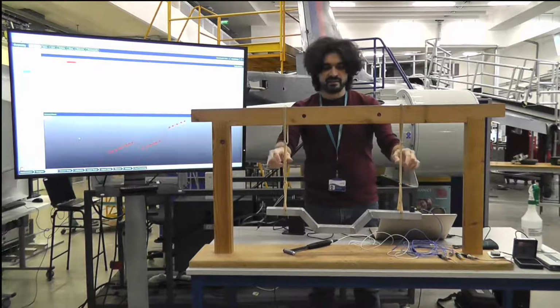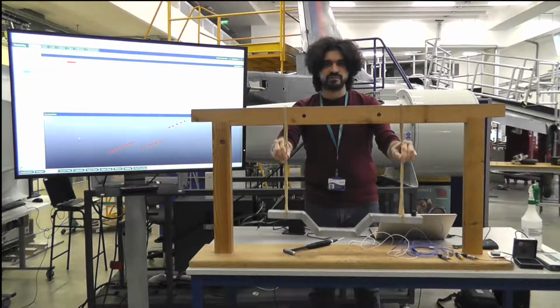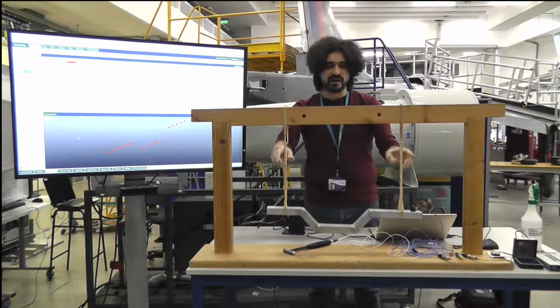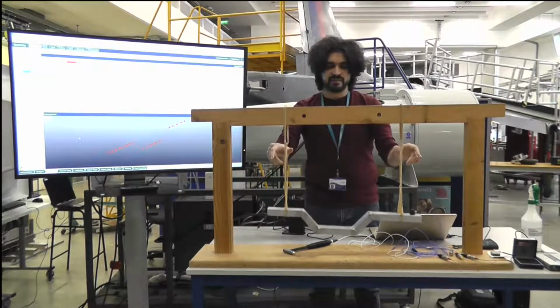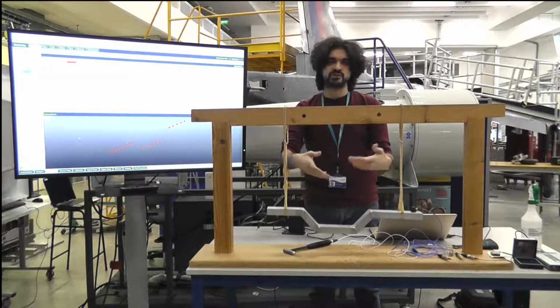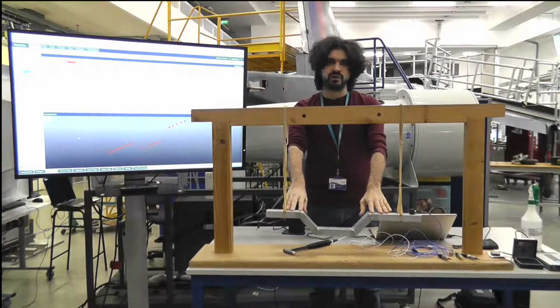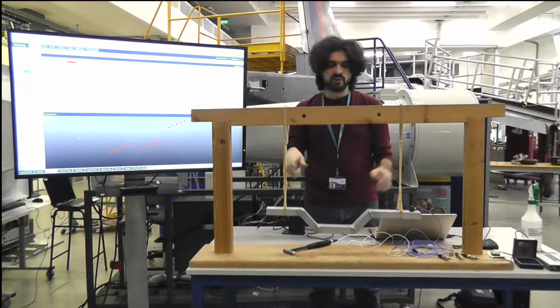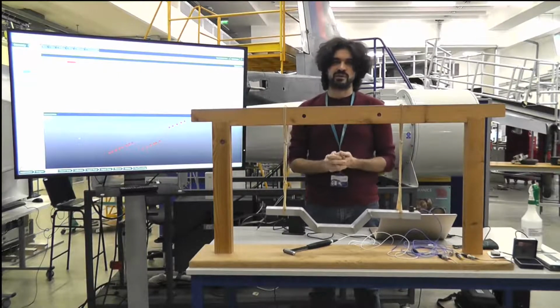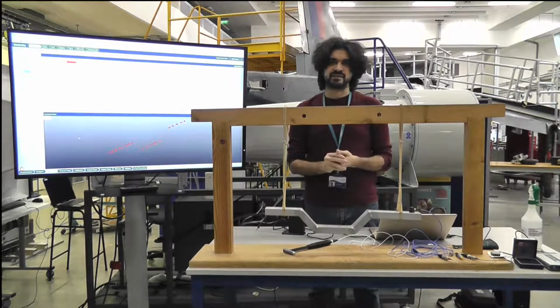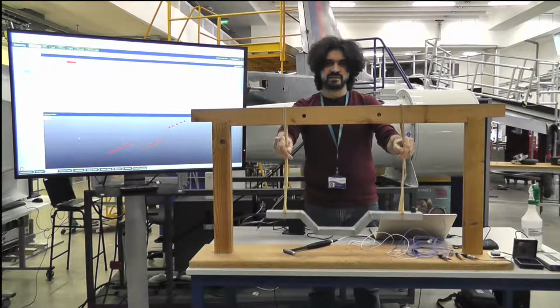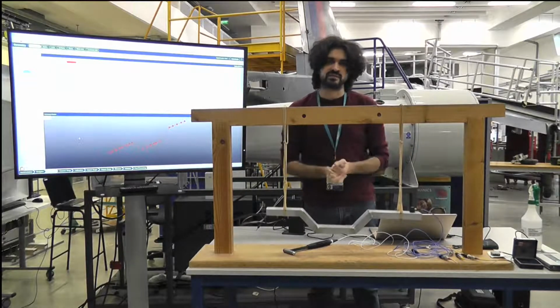And ideally, as long as these elastic cords vibrate at a frequency that is much smaller than the first mode of the beam, we don't have to worry about it. I'm going to show you later how we observe this kind of vibration and how we can get rid of it.